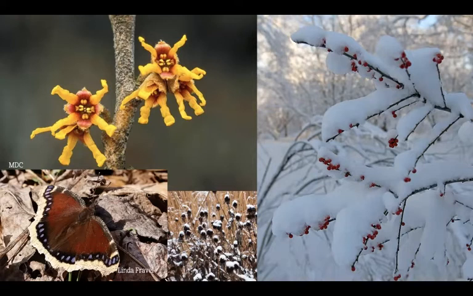This is vernal witch hazel up on the left there. It is the first native plant to bloom in the Kansas City area of the year. You can look for it in February and watch for these teeny tiny little flying insects, little tiny pollinators that visit the flowers. You can also see adult butterflies on warm winter days. We have just a handful of species in Kansas City that overwinter as adults. The one shown here is a mourning cloak. And of course, watch for birds feeding on the winter seeds and berries in the garden.